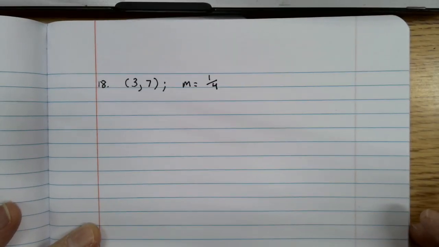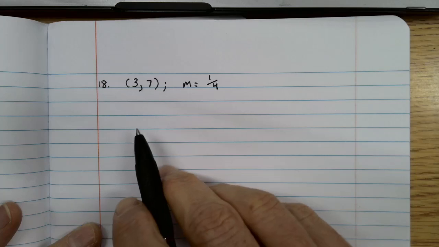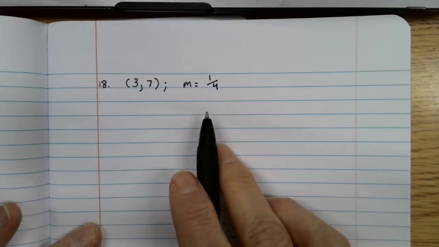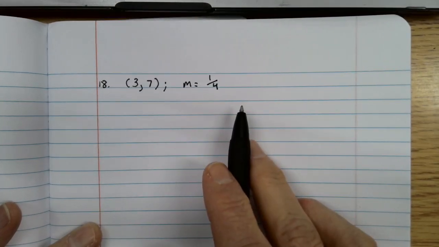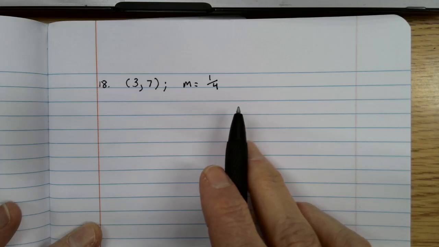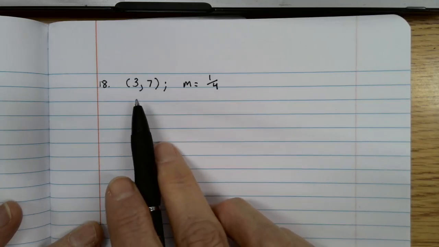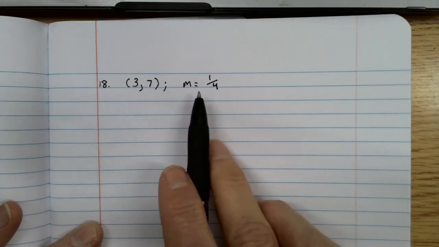Problem 18. We have the point (3, 7) and the slope 1/4, and we want to write the equation of the line passing through (3, 7) with a slope of 1/4.